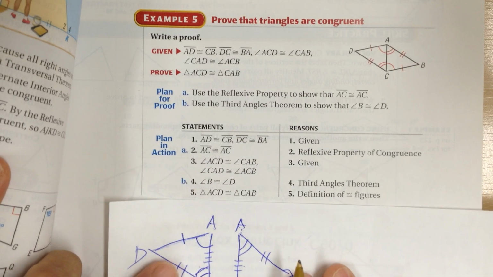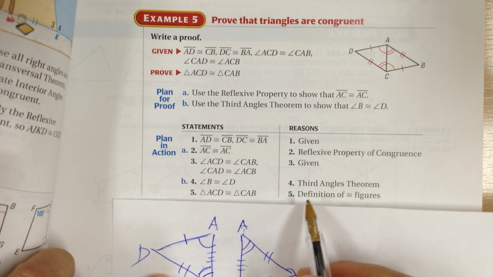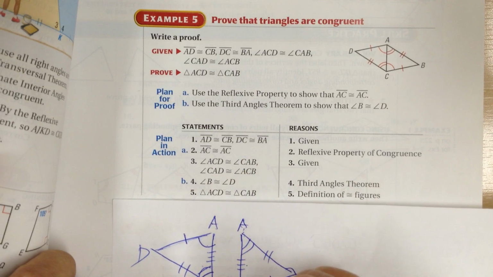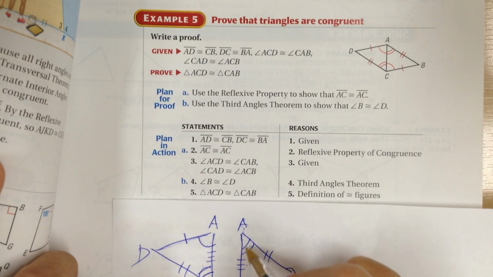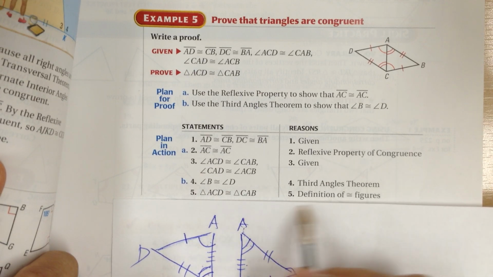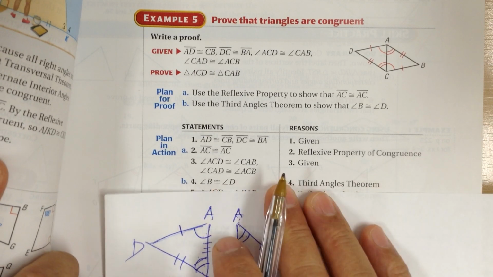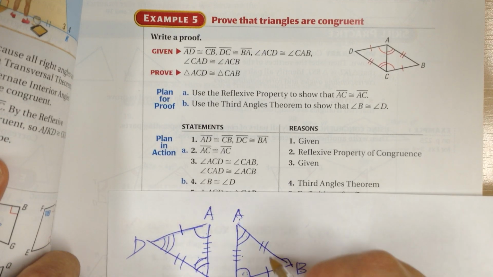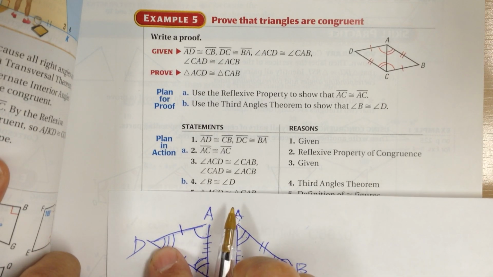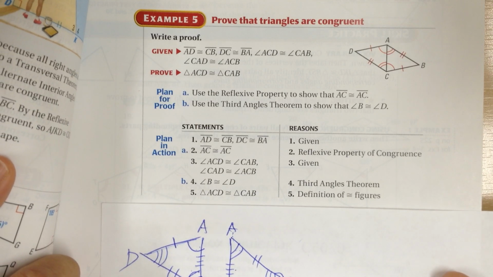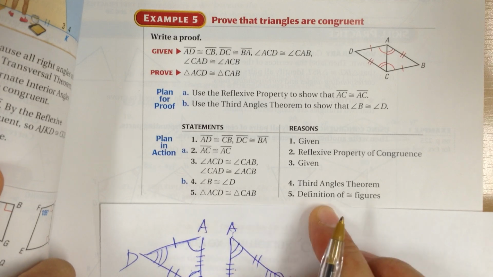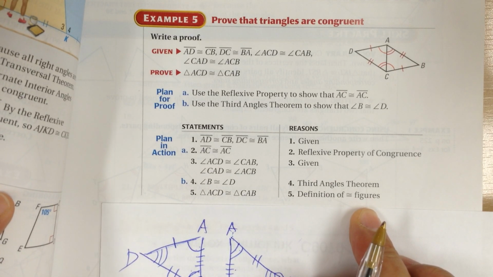And also you have the angles, okay? So this angle is congruent to that, this angle is congruent to that. By using the third angle theorem, that means this will be congruent to this, okay? So angle D will be congruent to angle B, okay? And then after that, you can say that the triangles are congruent. That's the definition of congruent figures.